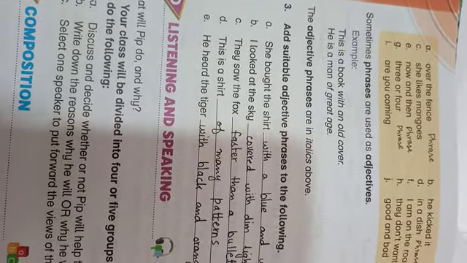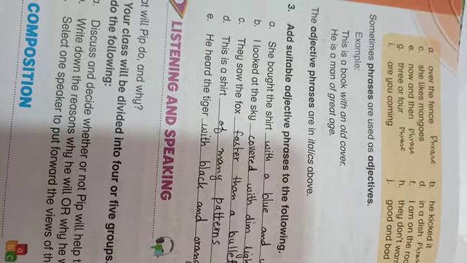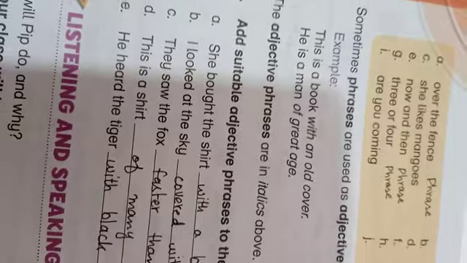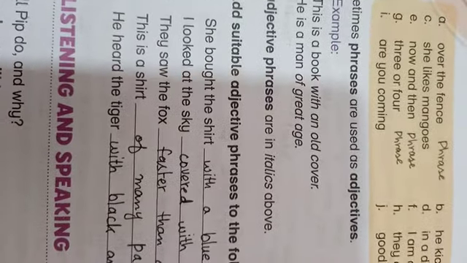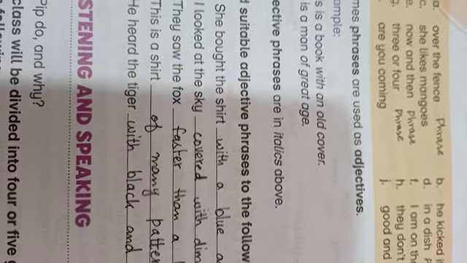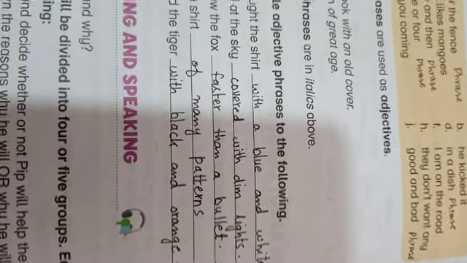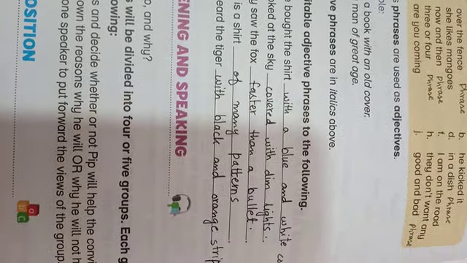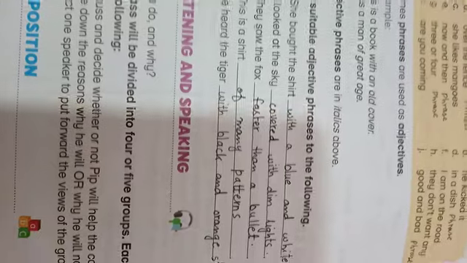Activity number 3. Add suitable adjective phrases to the following. Adjective phrases are like this: this is a book with an old cover. He is a man of great age. Sometimes phrases are used as adjectives, so we call them adjective phrases. So we have to add an adjective phrase in this place. Add a suitable adjective. She bought the shirt with a blue and white collar. So blue and white collar is an adjective phrase. I looked at the sky covered with dim lights. They saw the fox faster than a bullet. This is a shirt of many patterns. He heard the tiger with black and orange stripes.